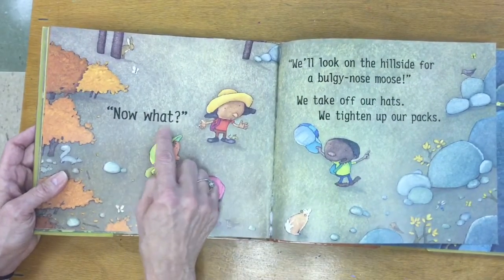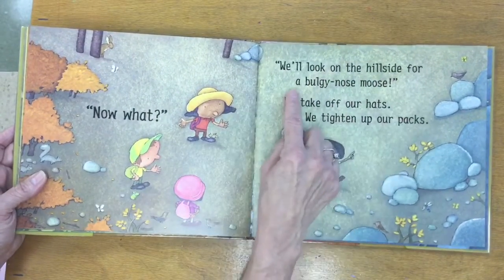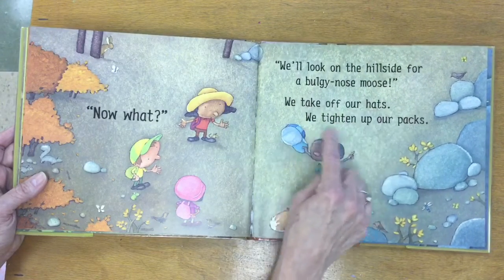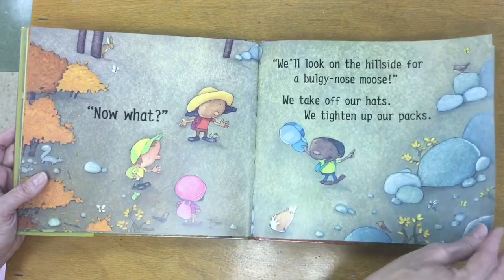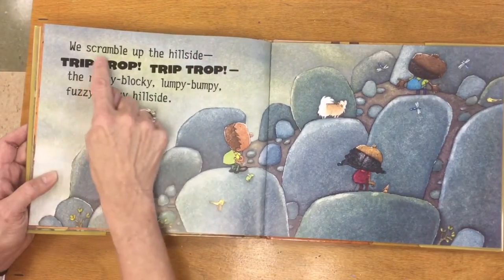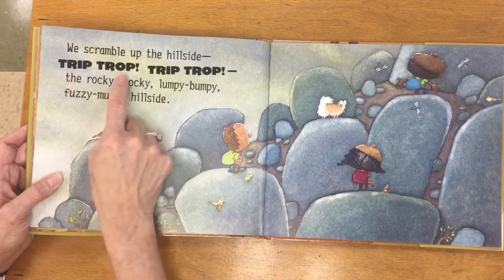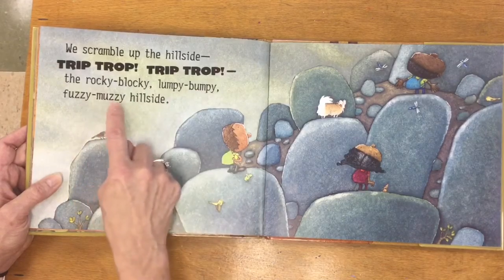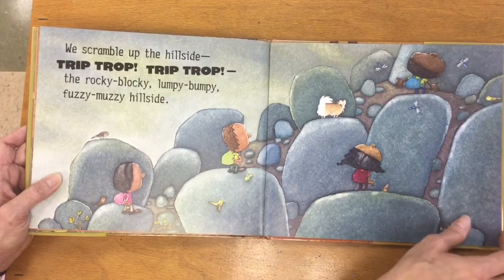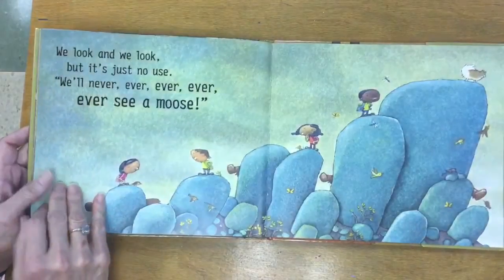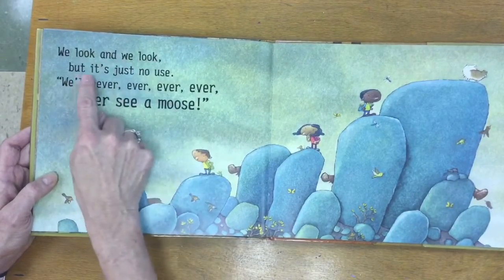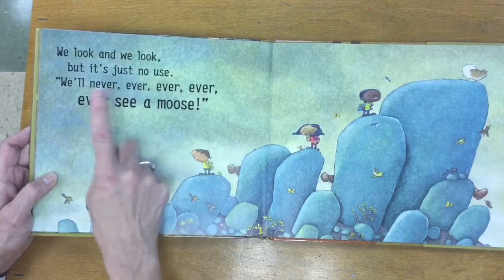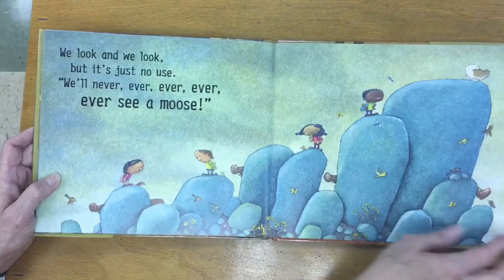Now what? We'll look on the hillside for a buggy-nosed moose. We take off our hats, we tighten up our packs. We scramble up the hillside. Trip, trop, trip, trop. The rocky, blocky, lumpy, bumpy, fuzzily, muzzly hillside. Whew. We look and we look, but it's just no use. We will never, ever see a moose.